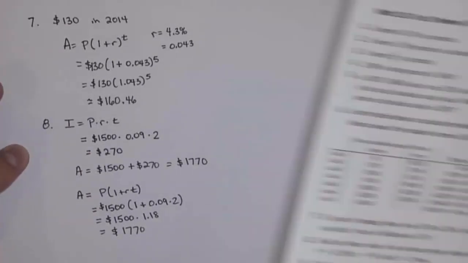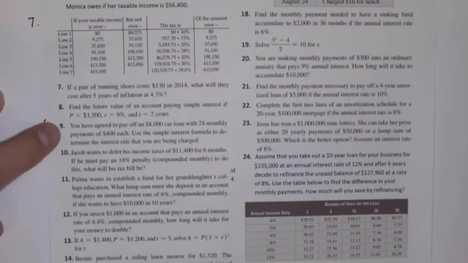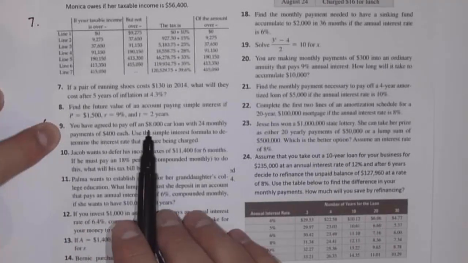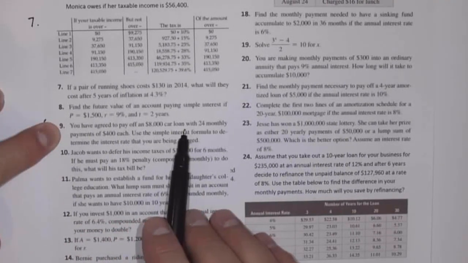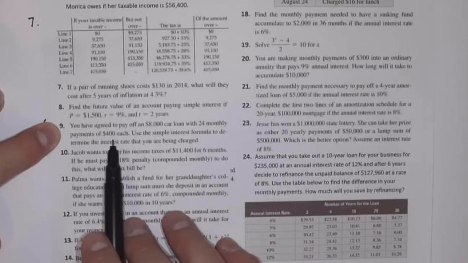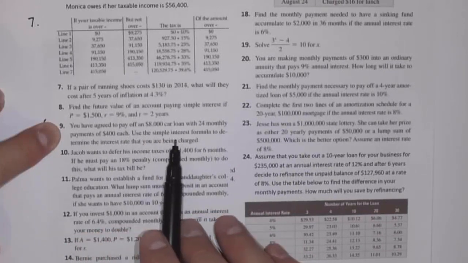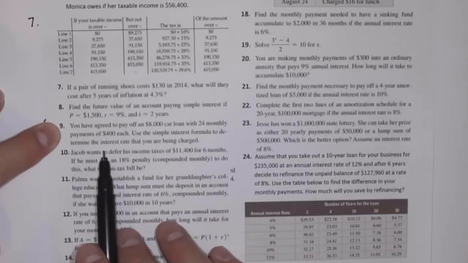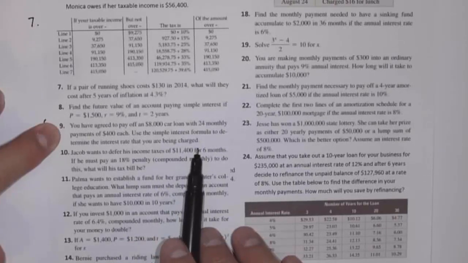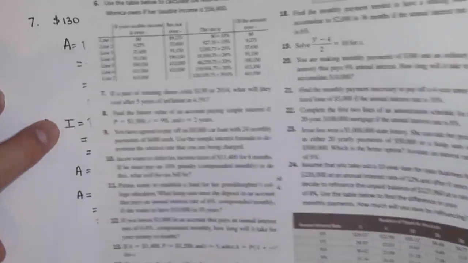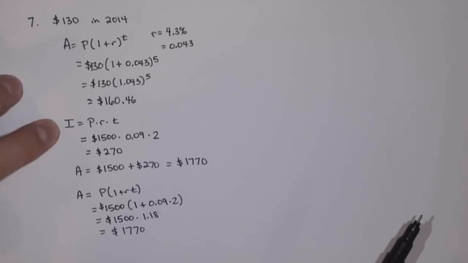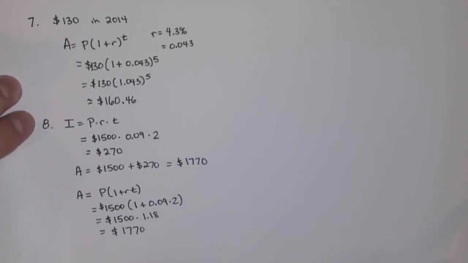Problem number 9. You have agreed to pay off an $8,000 car loan with 24 monthly payments of $400 each. Use the simple interest formula to determine the interest rate that you are being charged. Let's look at that on a separate sheet of paper.